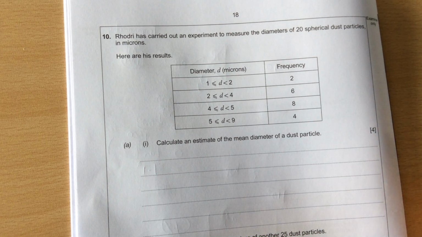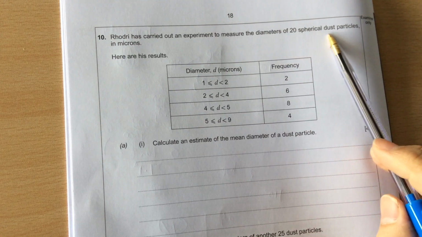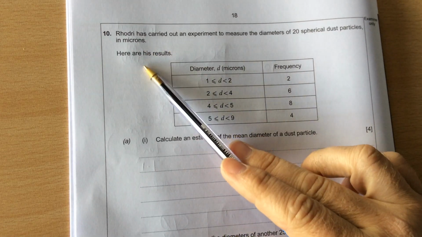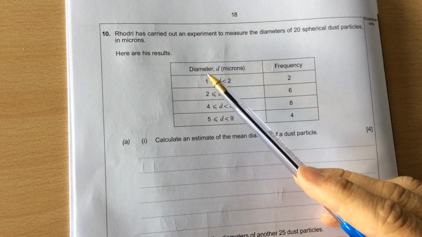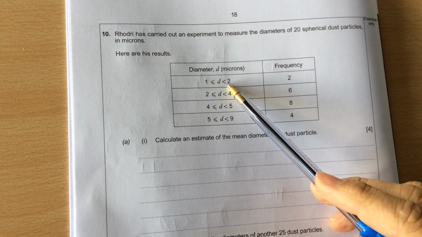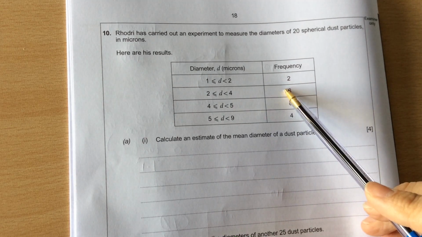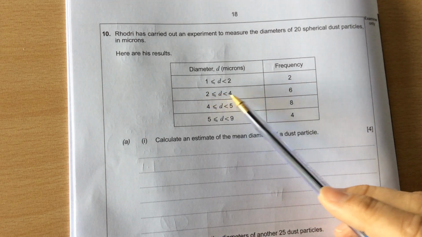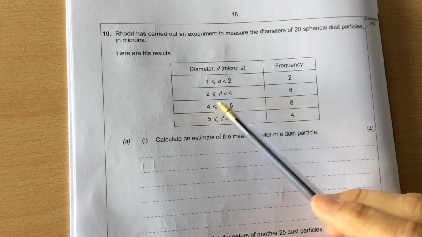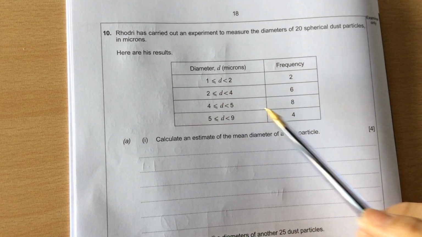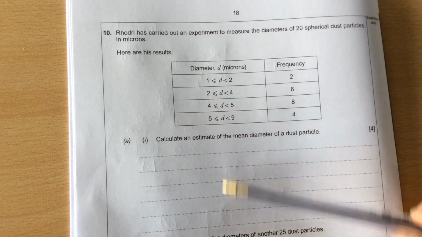Question 10. Rodri has carried out an experiment to measure the diameters of 20 spherical dust particles in microns. Here are his results. If a diameter is between 1 and 2 microns, there's 2 of them. There are 6 of them with a diameter between 2 and 4 microns. There are 8 of them with diameter between 4 and 5 microns. There are 4 of them with diameter between 5 and 9 microns.